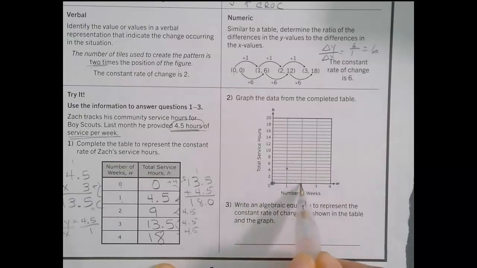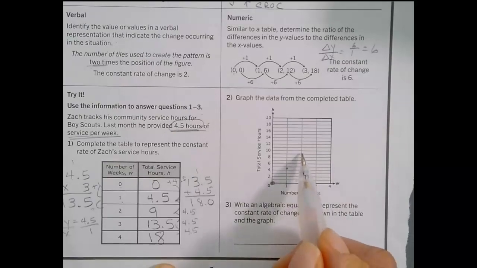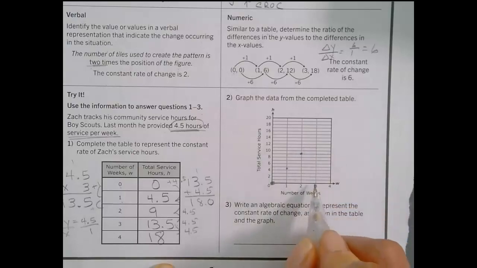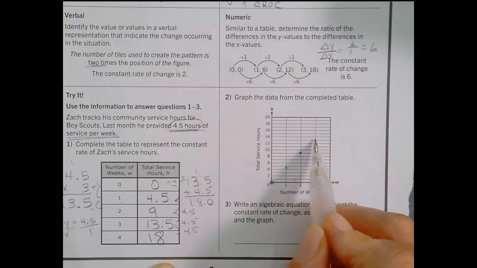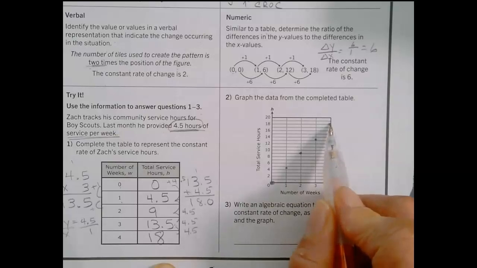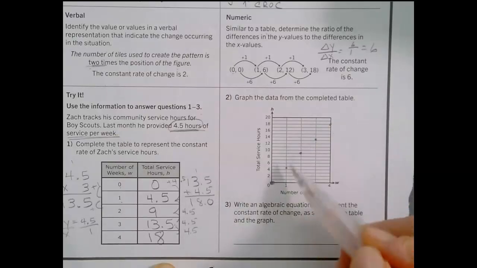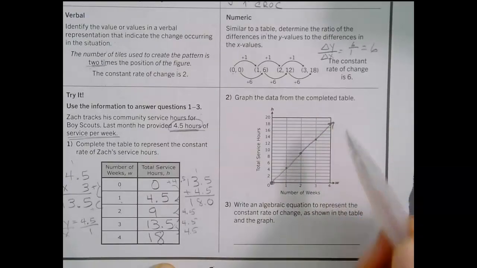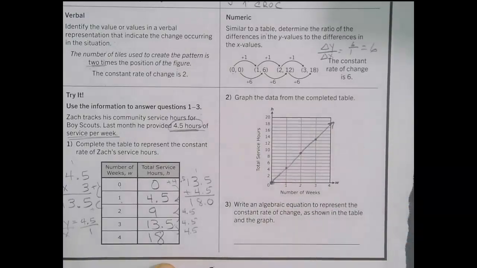We have 2 and 9, so we'll go all the way up to 9. And we have 3 and 13.5, which is about right. If that's 13, it's about right here. And then we have 4 and 18, which is right here. That is our relationship, which is also proportional because it's going through the origin.